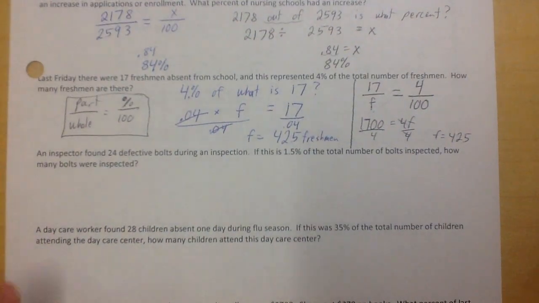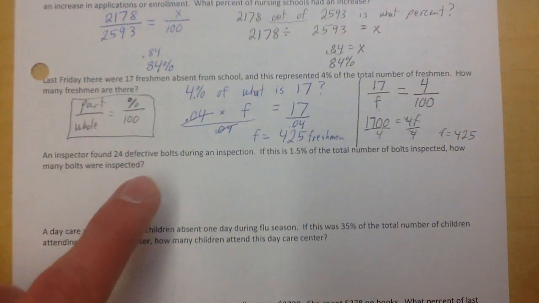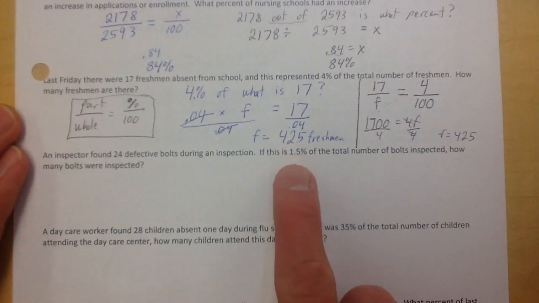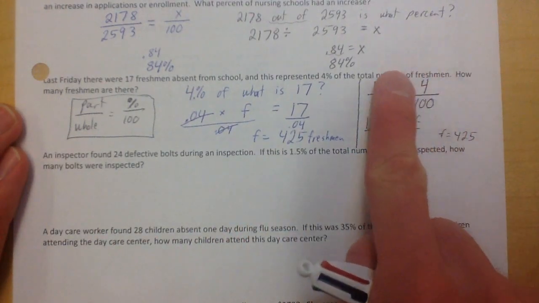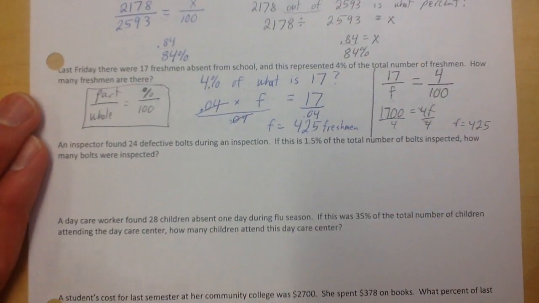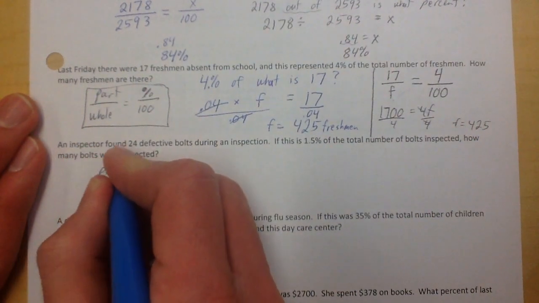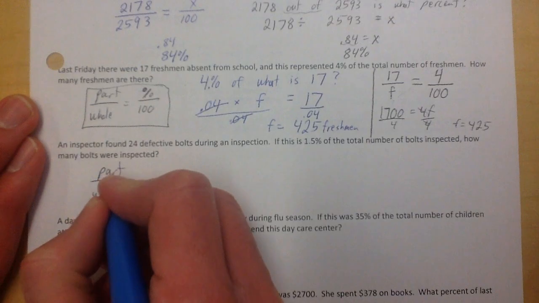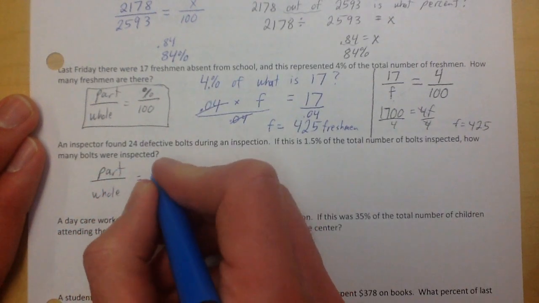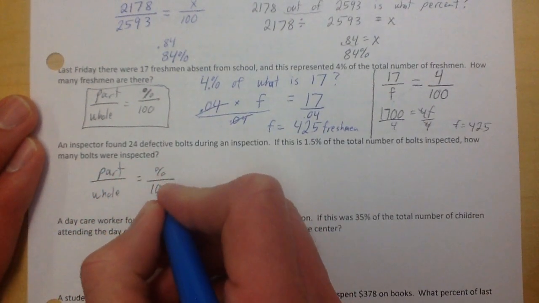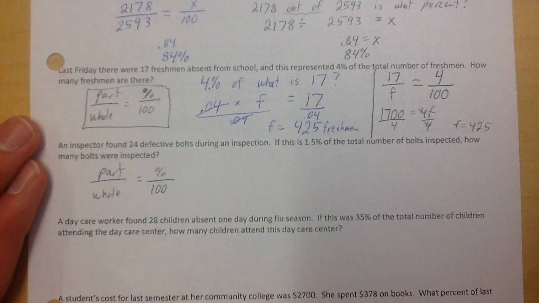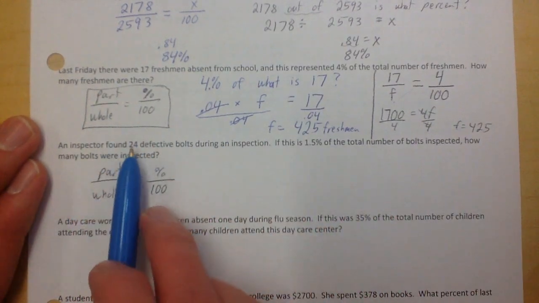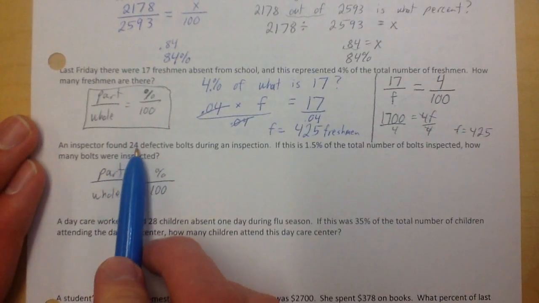An inspector found 25 defective bolts during an inspection. If this is 1.5% of the total number of bolts inspected, how many bolts were inspected? I'm going to start with this method where I'm going to do, let me write it again just for fun, part over the whole equals percent over 100. Let's do it that way. Okay, there were 24. That's not all of them, that's part of them.